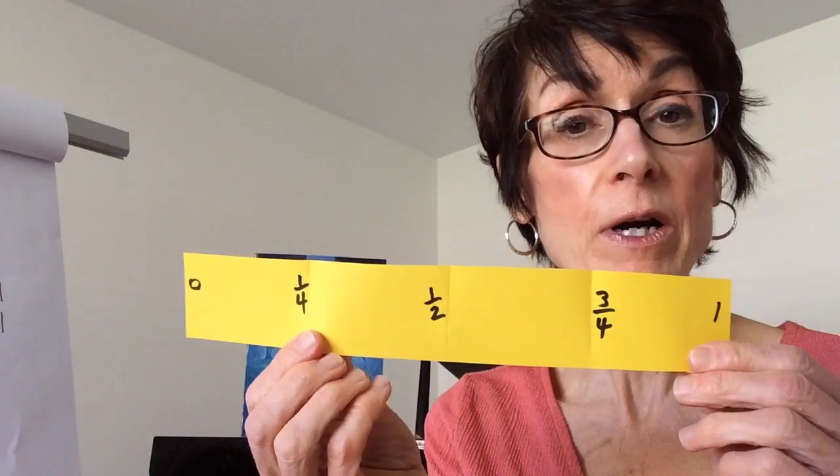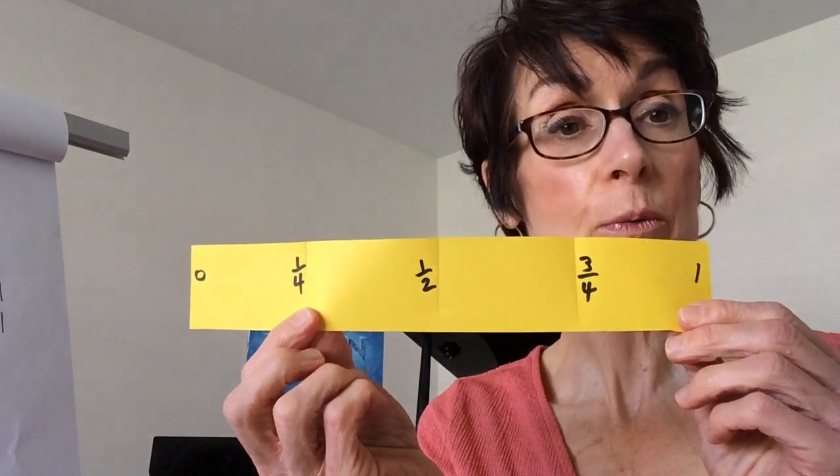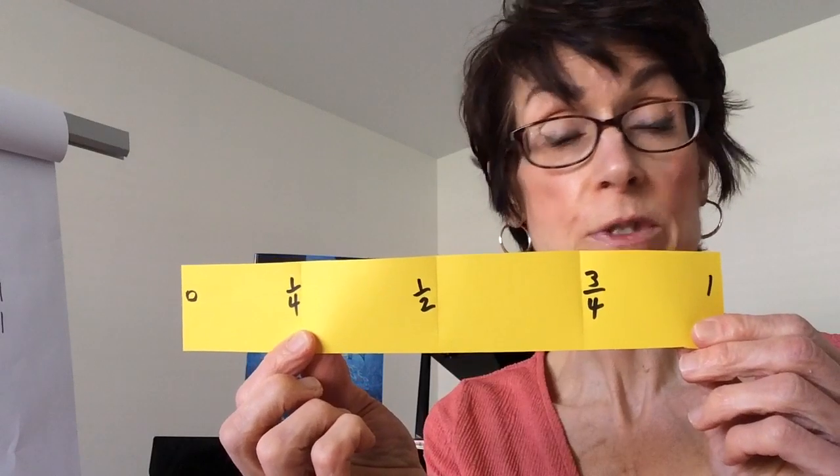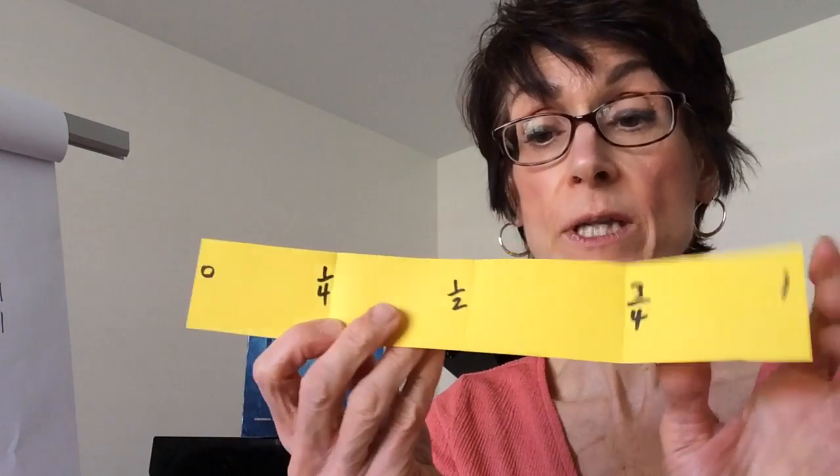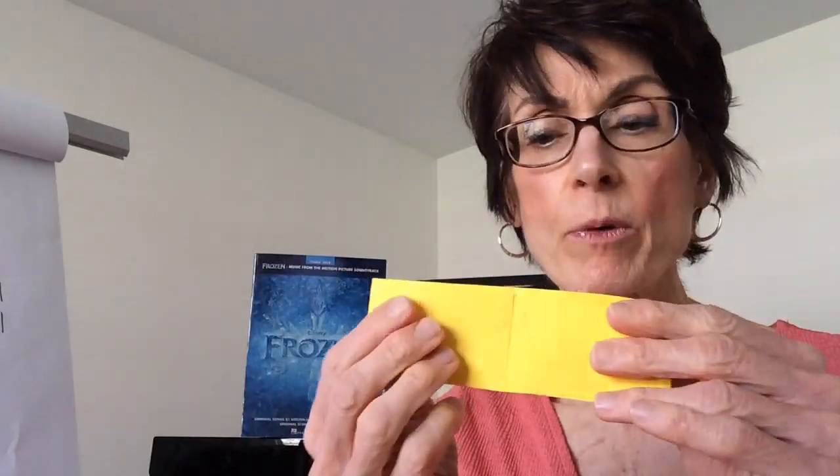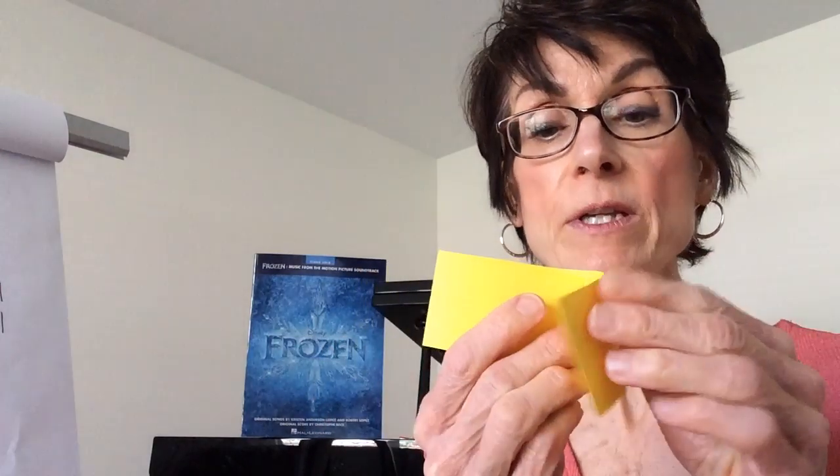All right, so this is what our paper number line looks like so far. 0, 1/4, 1/2, or 2/4, 3/4, and 1. So let's fold those back into where they were before, and we're going to do one more fold. We're going to fold the end here into the center crease. It's getting a little bit thick, but this is our last fold. Give it a really good crease, and the same for the other side. We'll give that a really good crease.